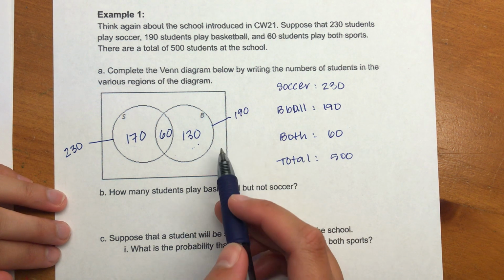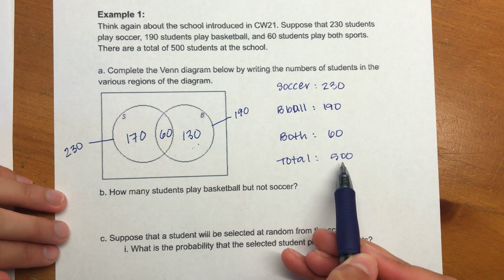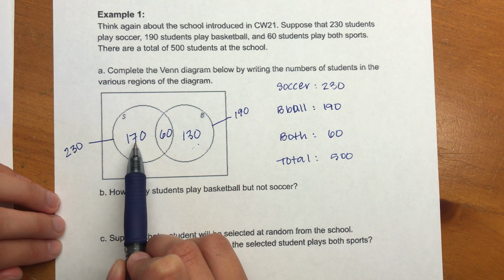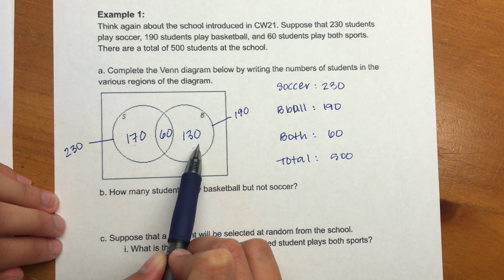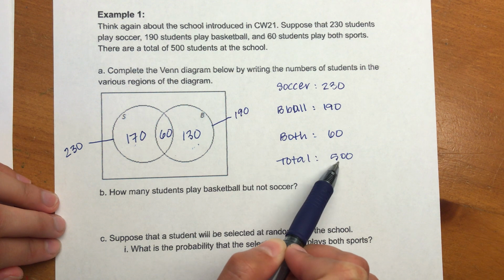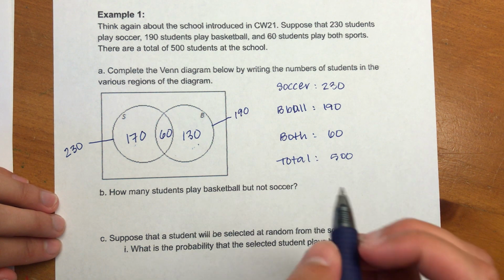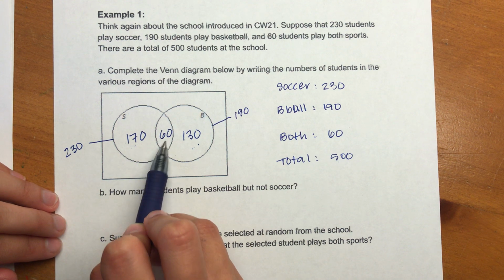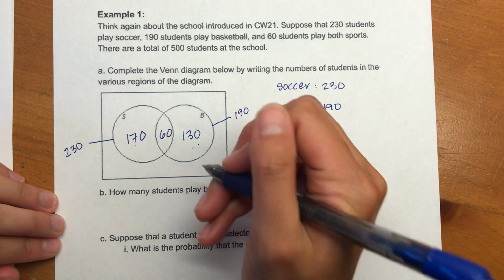Okay? Then finally, if I know my total is 500 students, I'm going to say, okay, 170 plus 60 plus 130 plus all the remaining students needs to add up to 500. So I'm going to do 500 minus 170 minus 60 and minus 130.